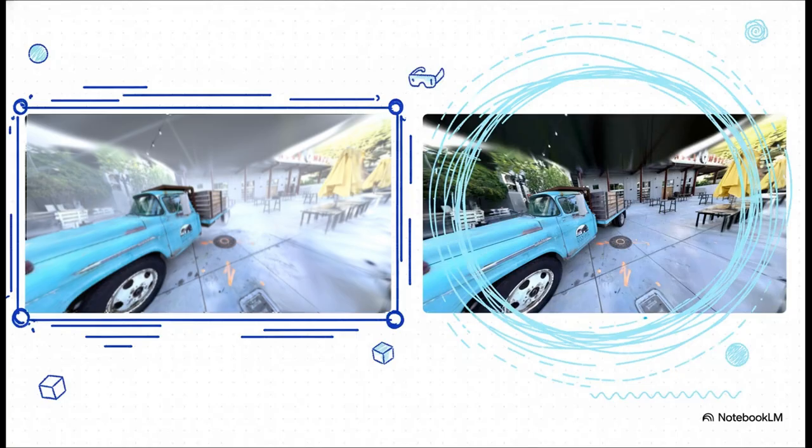And wow, the results speak for themselves. On the left, you can see all those cloudy, messy artifacts and floaters that were ruining the experience before. But on the right, with VR Splat, it's just clean, it's stable, it's solid. The sense of being there is totally preserved. This is how it's supposed to look.